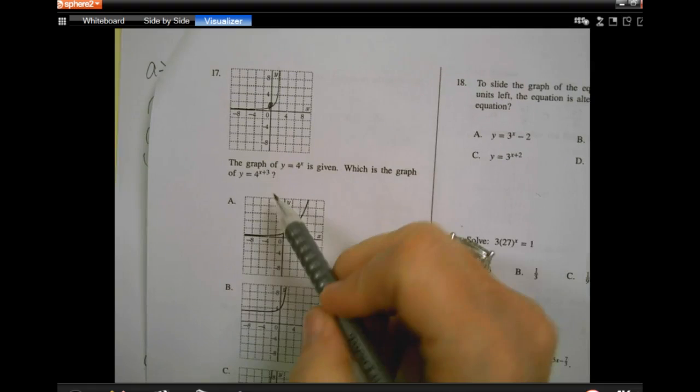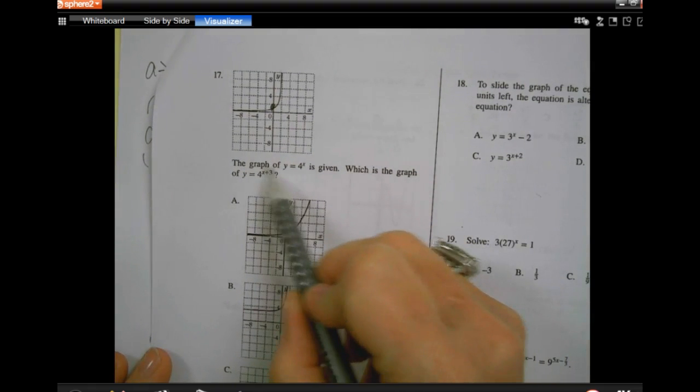Okay, 4 to the x, first of all, that's exponential, right? Exponential goes through what point? 0, 1, right? No matter what the base is, they all go through 0, 1. And now, the x plus 3. The plus 3 is with the x, so it's an x shift. But our x's lie, so we're not moving 3 to the right, we are moving 3 to the left. So which answer do you get? C is correct.